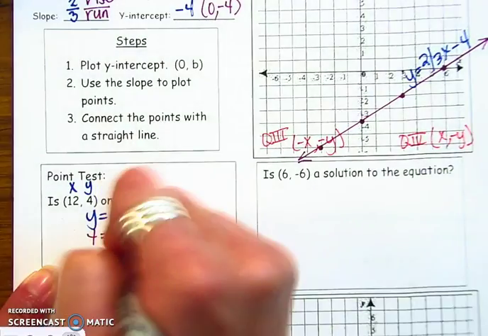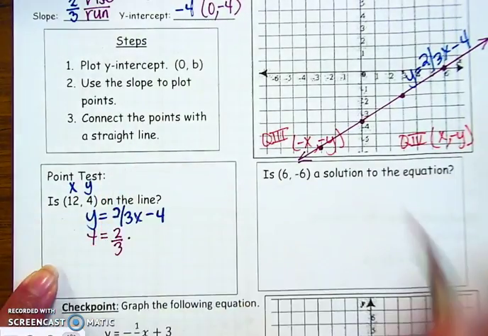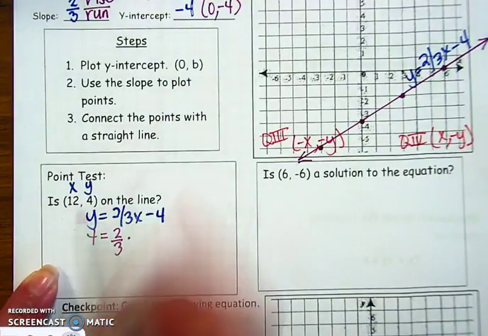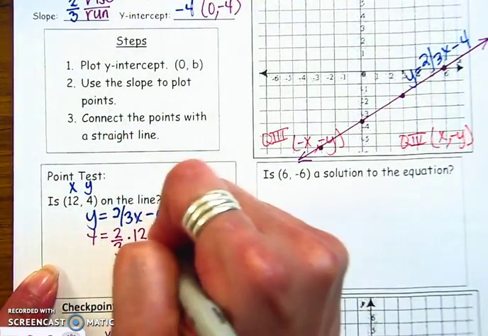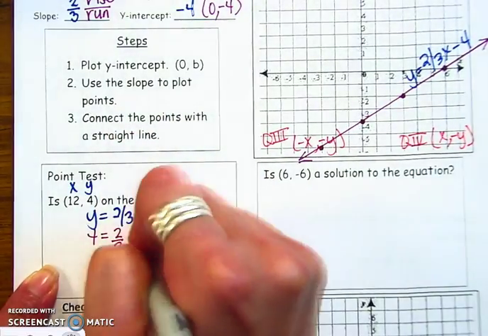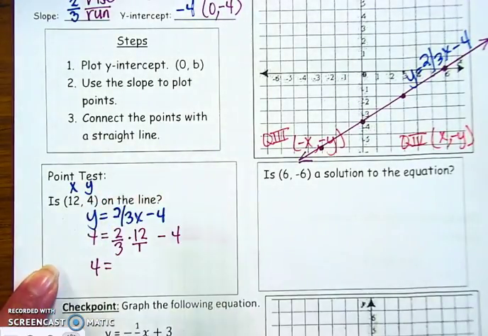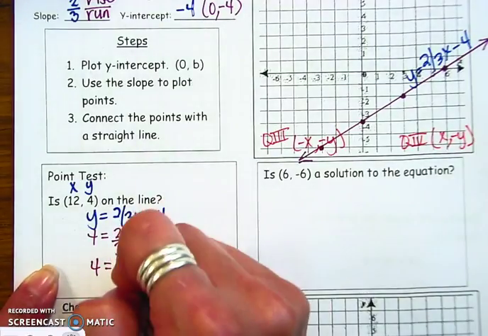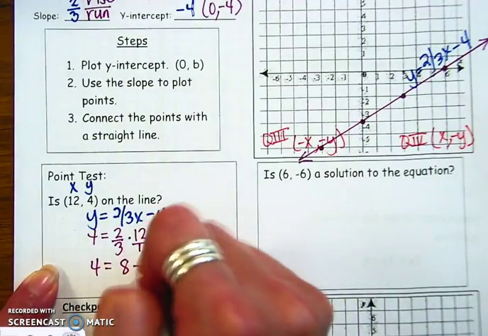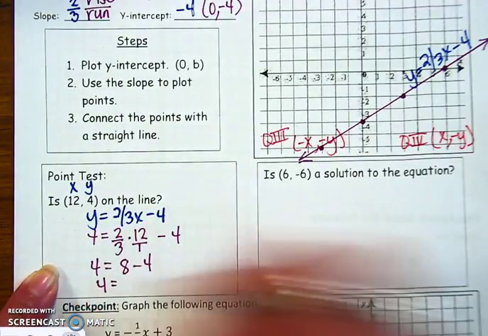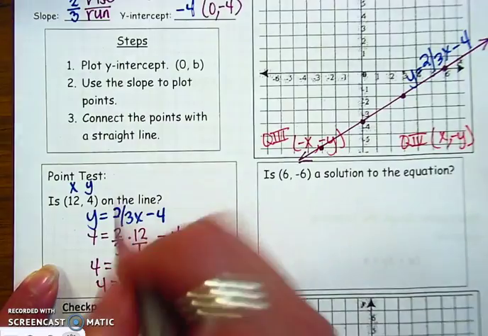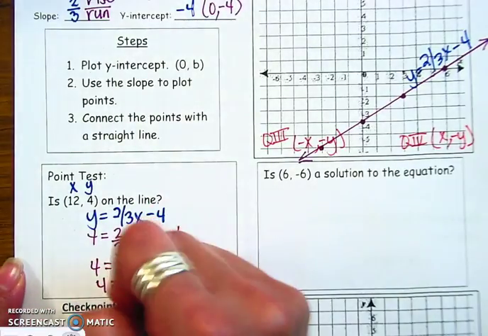And then we have our slope, which was 2/3, times x, and x is 12, minus 4. If I simplify, I get 4 is equal to, and here we have 2 times 12 gives us 24, divided by 3 would be 8, minus 4, and we find that 4 is equal to 4.